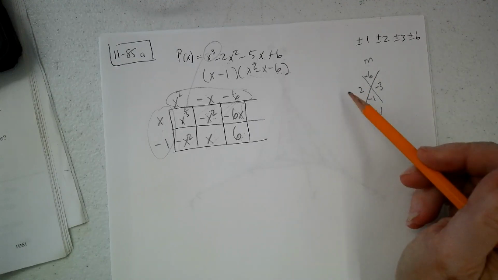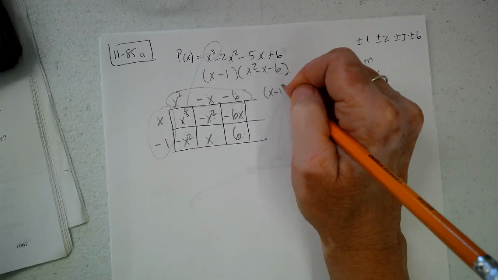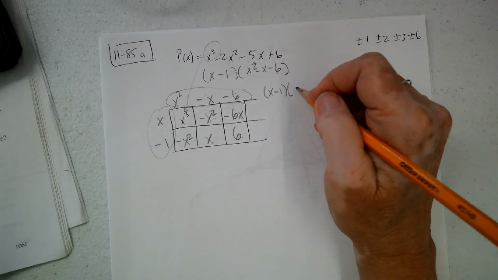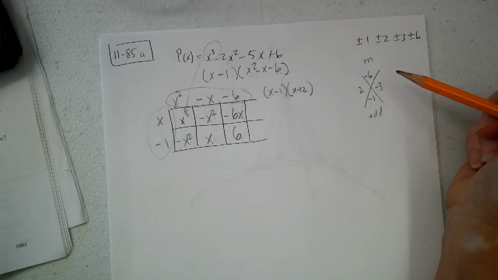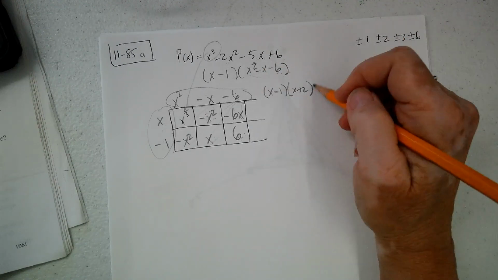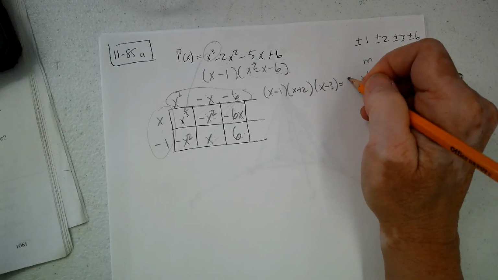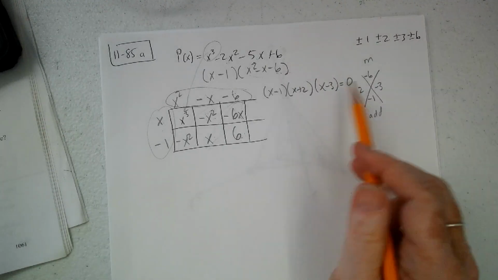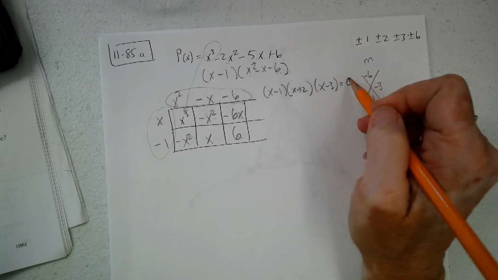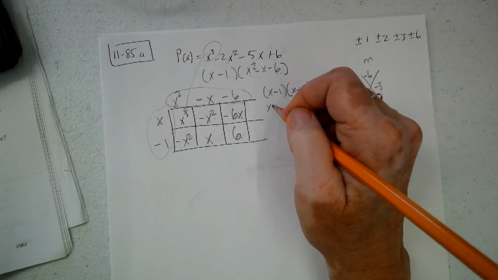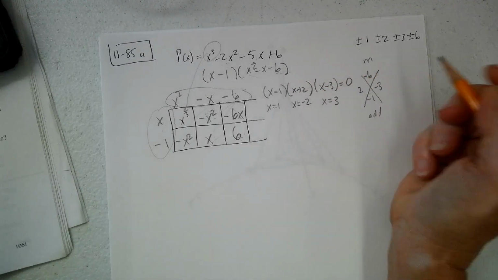I didn't show the whole box, but I think this is going to amount to x minus 1 times x plus 2, because I'm just factoring x squared minus x minus 6, and x minus 3. I'm going to set that equal to 0 because I'm trying to find my intercepts. So what makes the zeros, what are the intercepts? I'm going to get x equals 1, x equals negative 2, x equals 3.